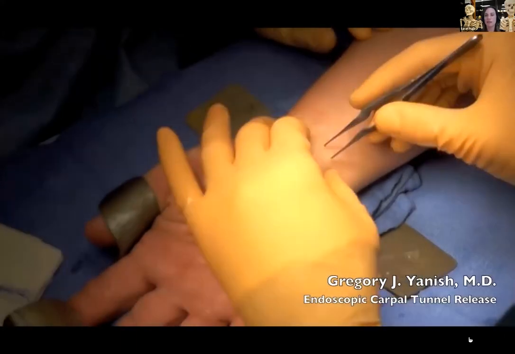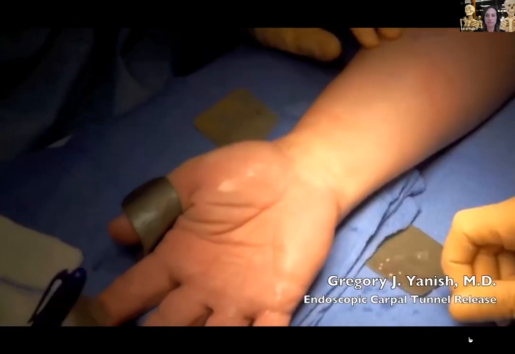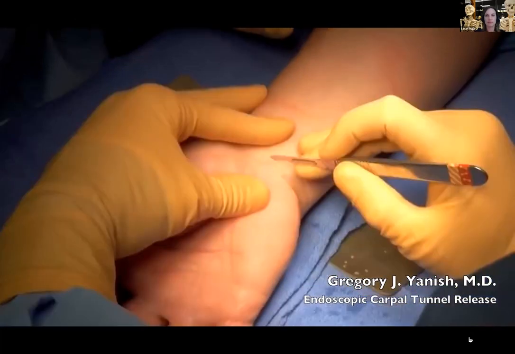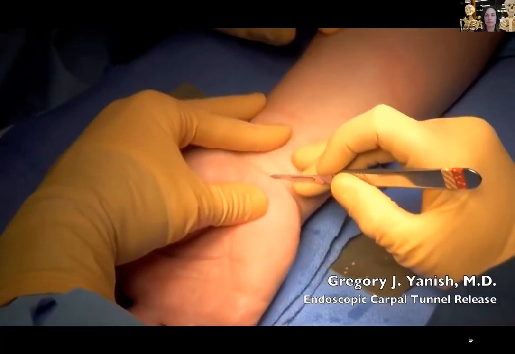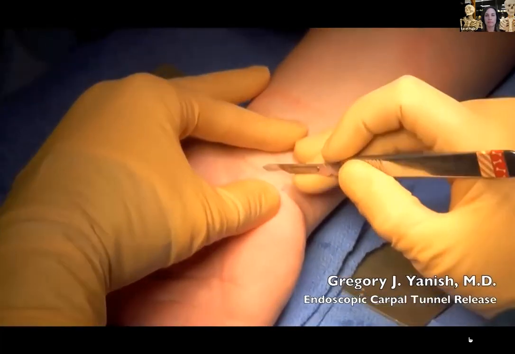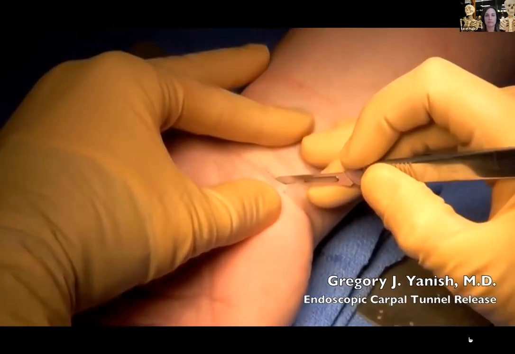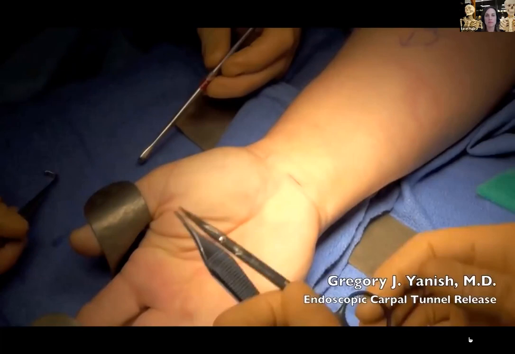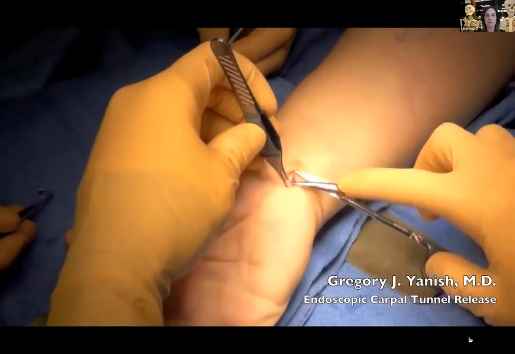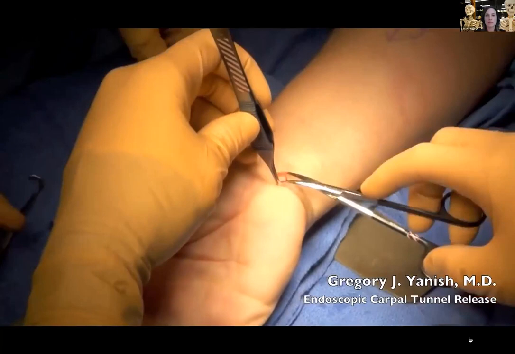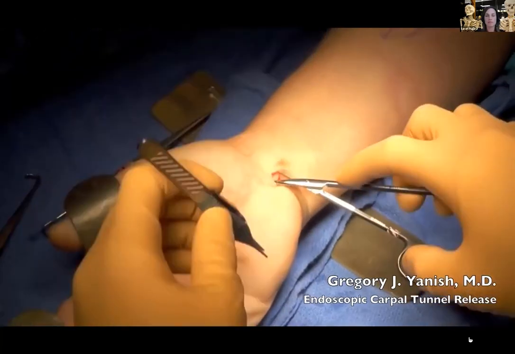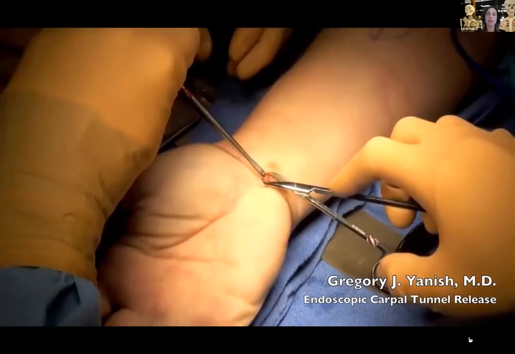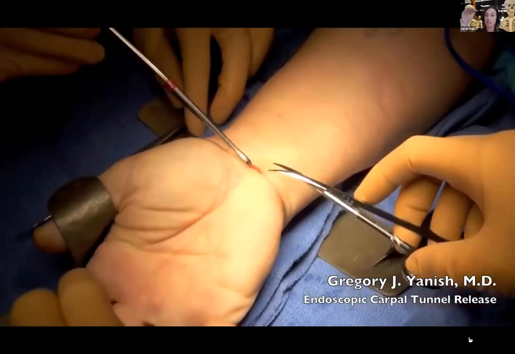So you're awake. They just give you a local anesthetic. So remember, antebrachium is your forearm, and fascia sits on top of the muscle.